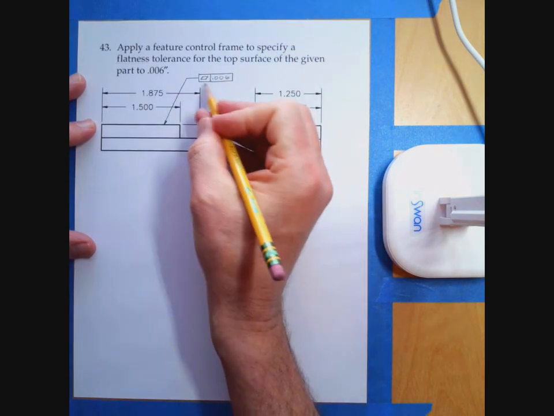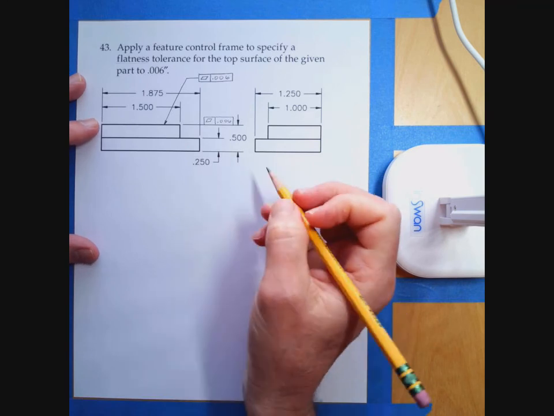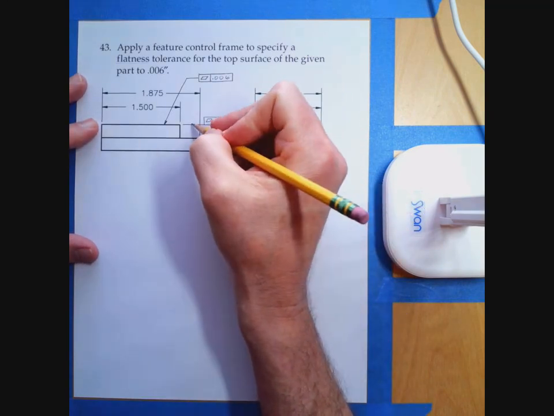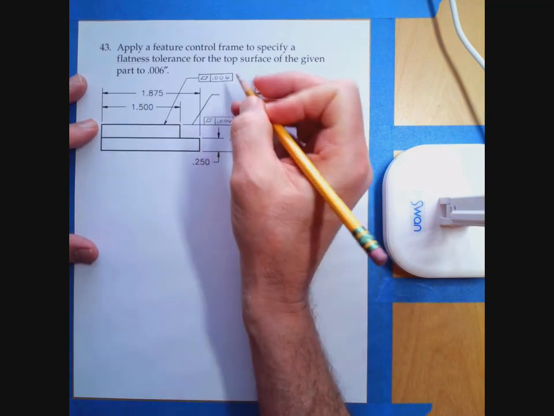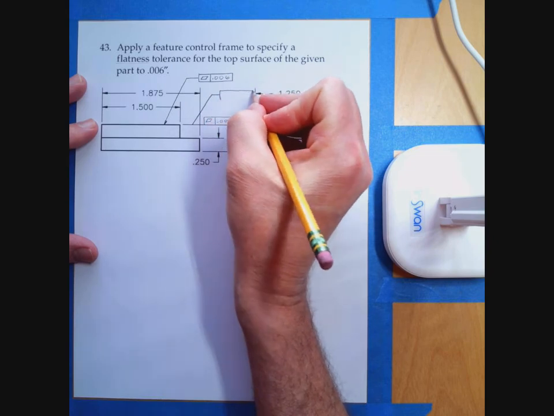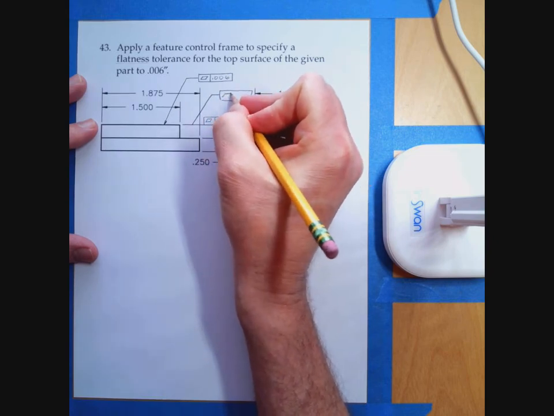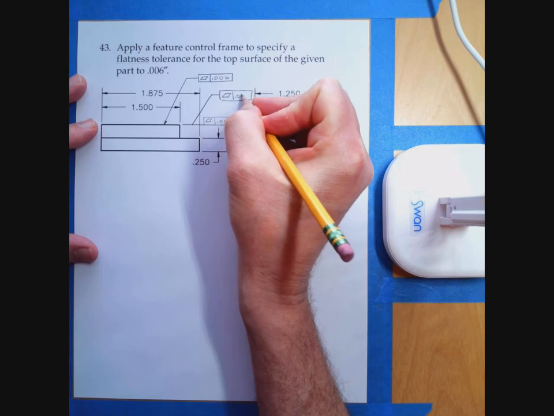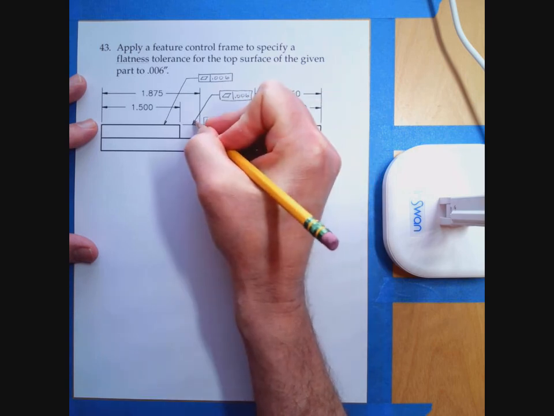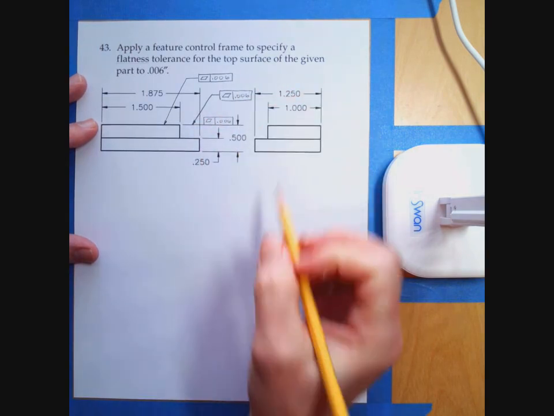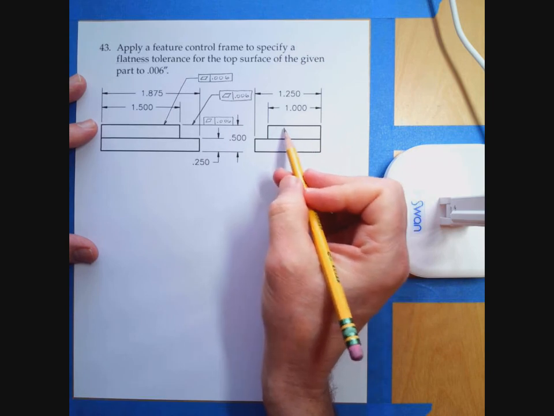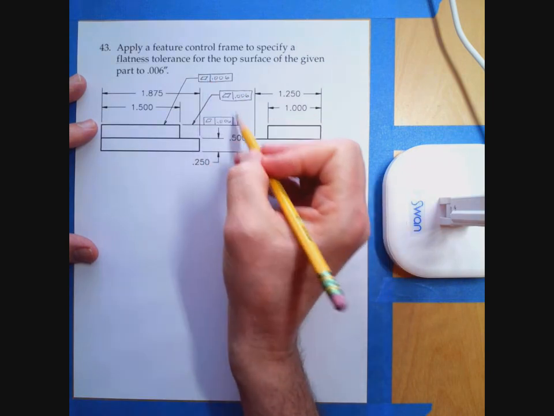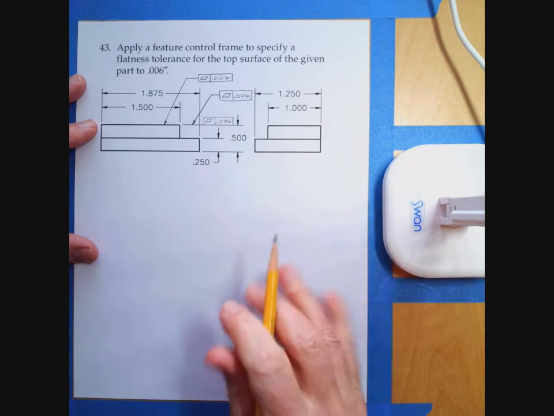So 0.006 flatness. We could also point to the extension line. And we can do all three of these applications on the right-hand side.